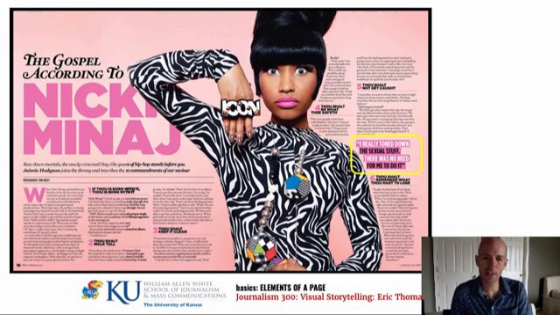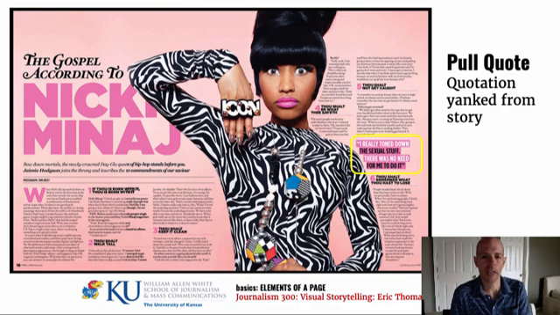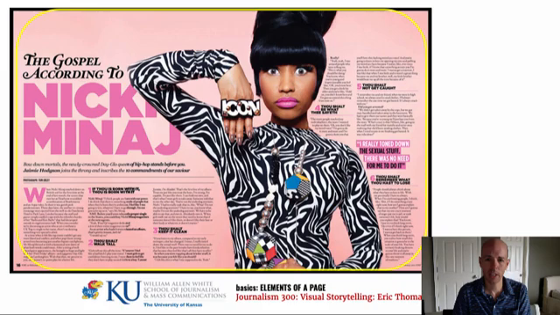Over on the right-hand side of this page here, we have a bunch of words that were pulled from this Nicki Minaj interview. "I really toned down the sexual stuff. There was no need for me to do it," she said. That is called a pull quote. It is a quotation that has been pulled from the rest of the story and highlighted, literally highlighted in pink in this case. Oftentimes this will be repeated content from the story, or sometimes you might take a quotation that didn't fit in the rest of the story and put it in a pull quote so that the reader gets some new information that they can't otherwise get.